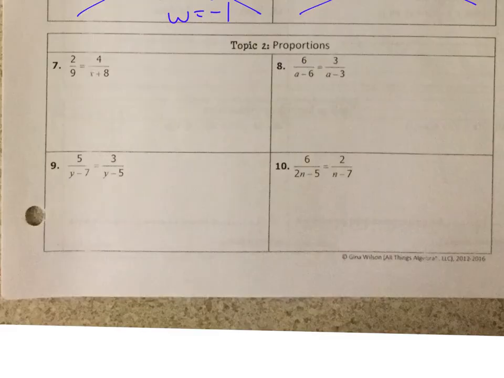On number 7, we've got to cross multiply. That's when I connect these guys and these guys to form an equation. So the 2, he cross multiplies with the x plus 8. I put my equal sign, and the 9 cross multiplies with the 4.